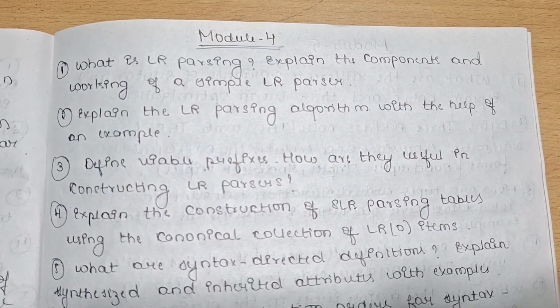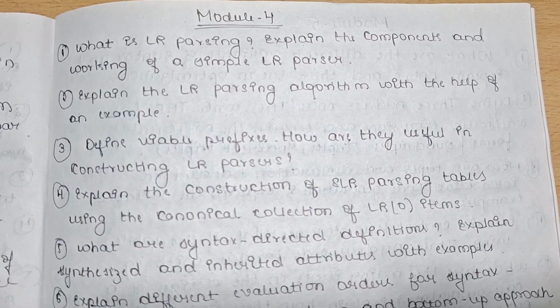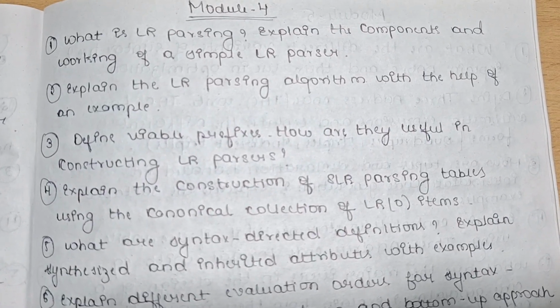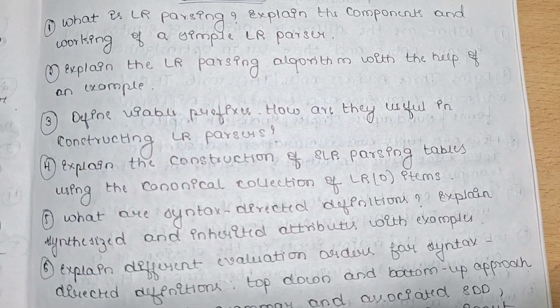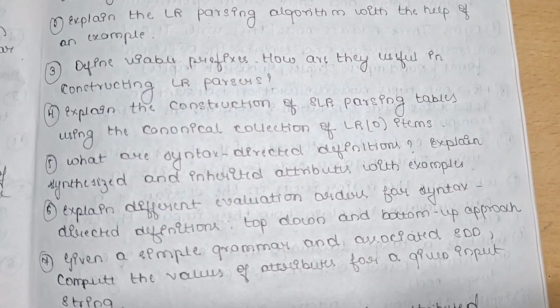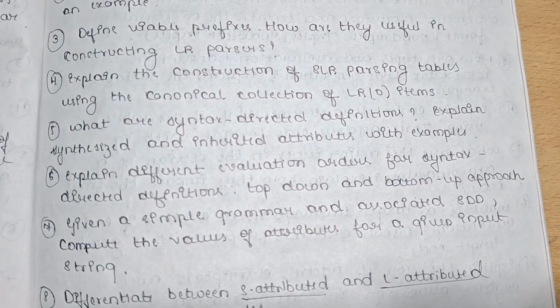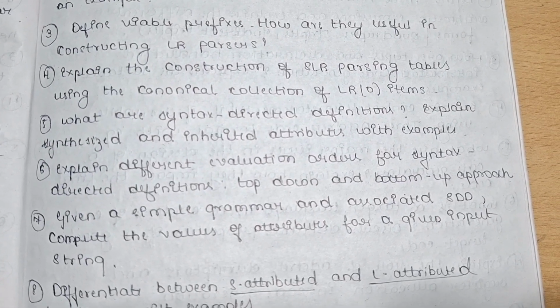Next, Module 4. What is LR parsing? Explain the components and working of simple LR parser. Explain the LR parsing algorithm with the help of an example. Define viable prefixes. How are they useful in constructing LR parsers? Explain the construction of SLR parsing tables using the canonical collection of LR(0) items.